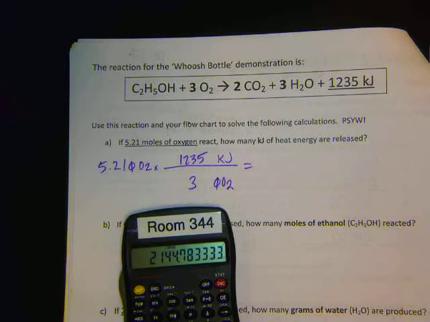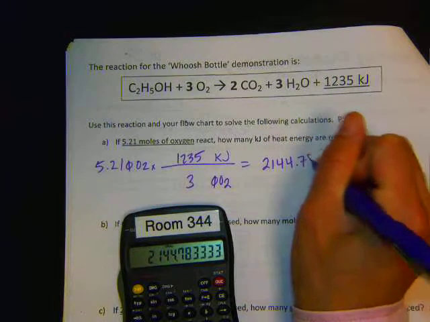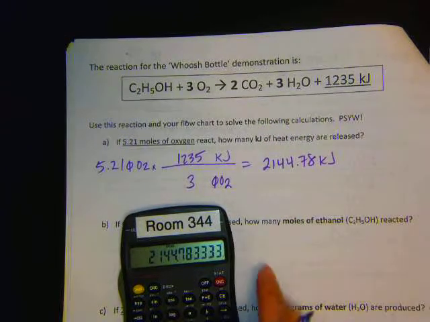That gives us 2,144.78, and the units are kilojoules.